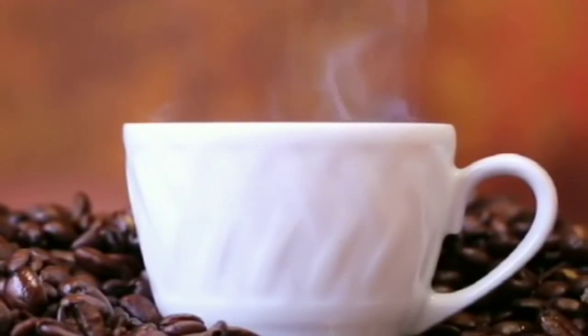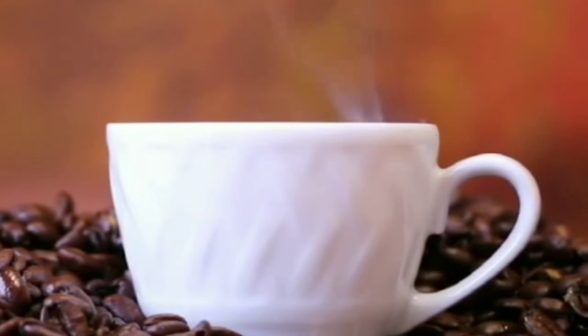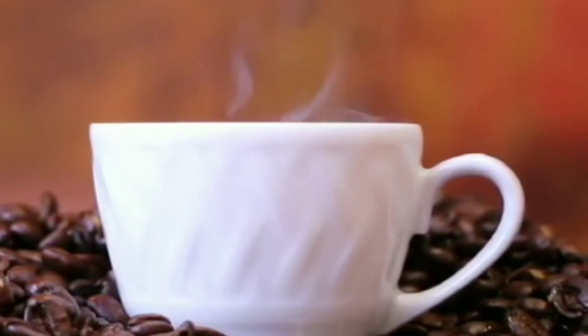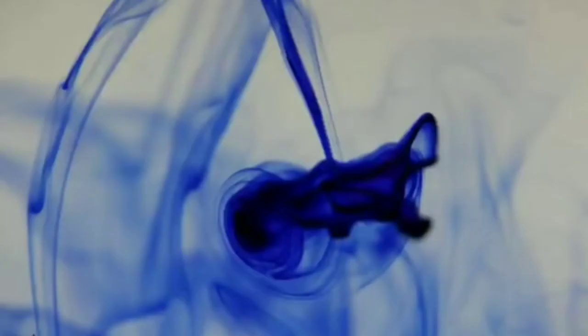Because of diffusion, smell, gas, smoke, etc. spread through air easily. Because of this process, if you add color in water, it will spread throughout equally. Because of diffusion, the flavor of tea spreads throughout the whole water in a cup when you put a tea bag into a cup of hot water.